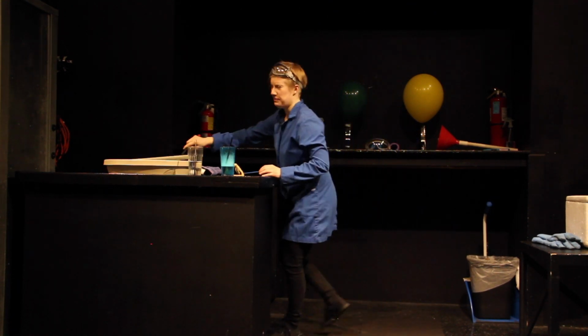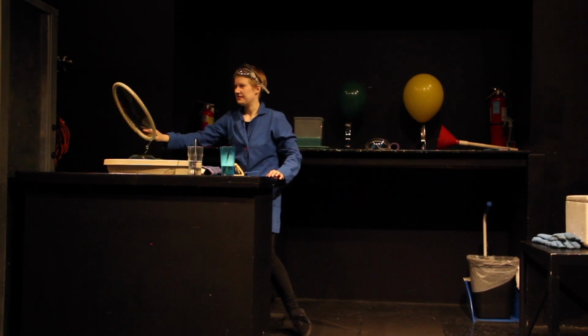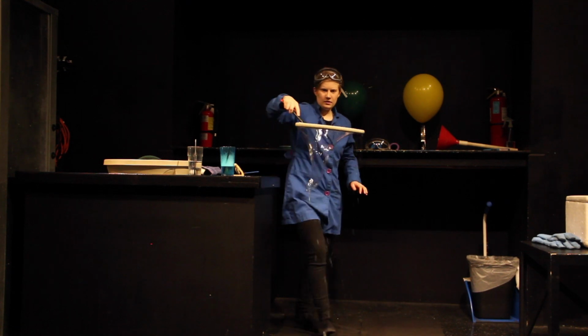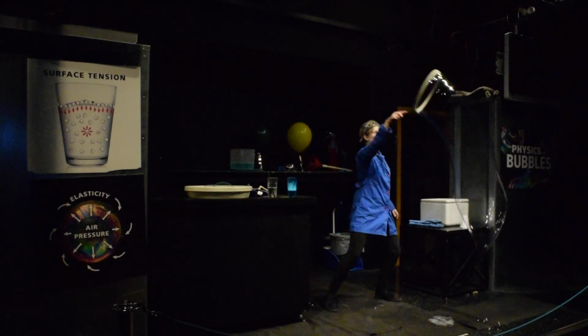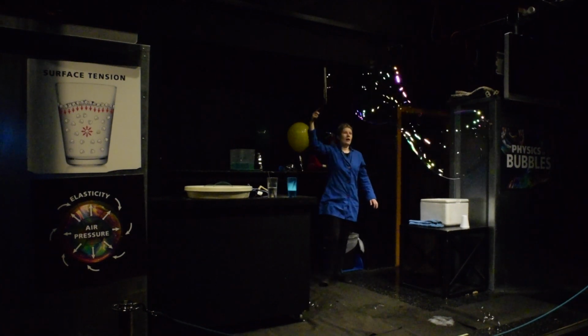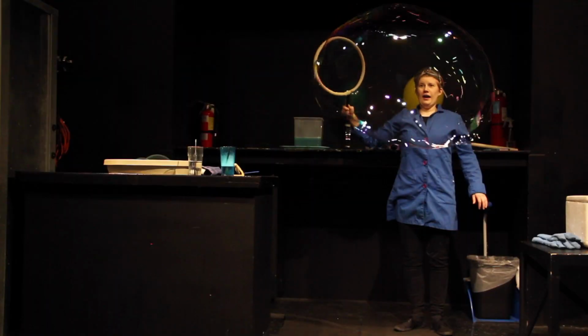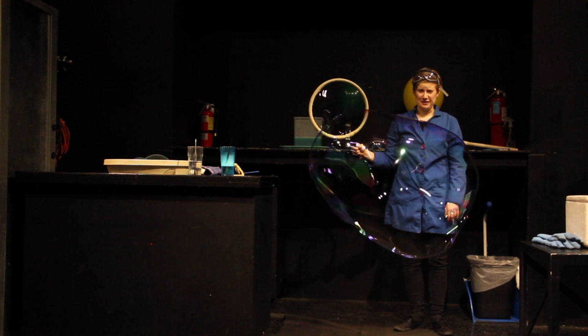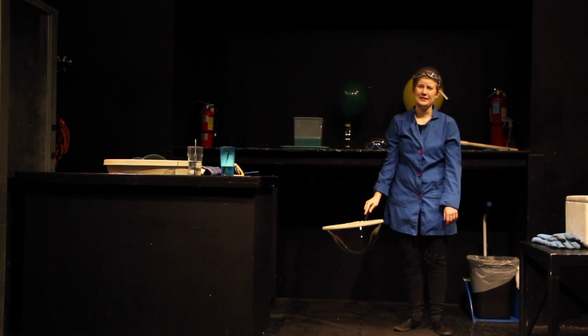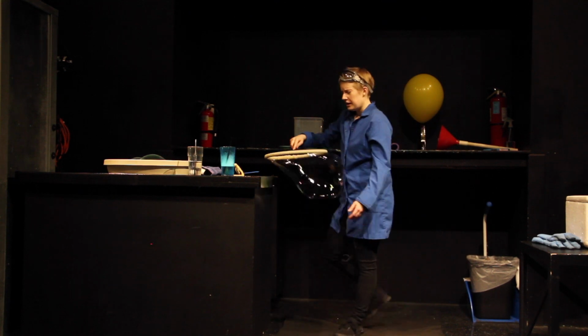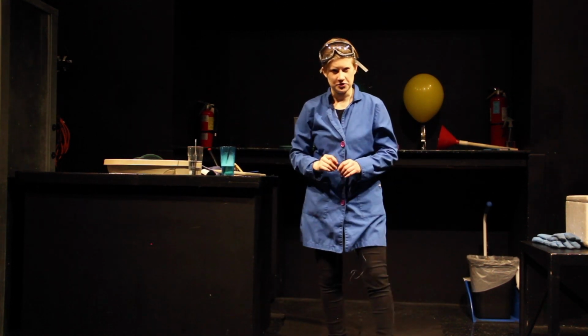Let's try that one more time. That was pretty neat. I'm going to make a big, long tube bubble. Whoa! And it's turning into a sphere again. Bubbles are always going to turn into spheres. There is a way to make a bubble that isn't quite a sphere, though.